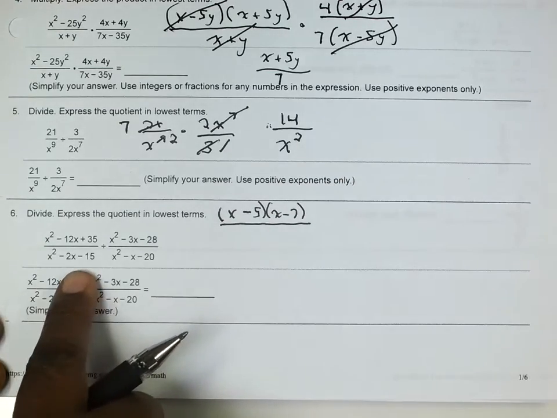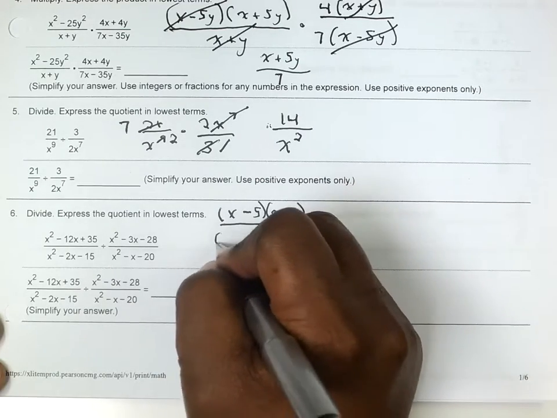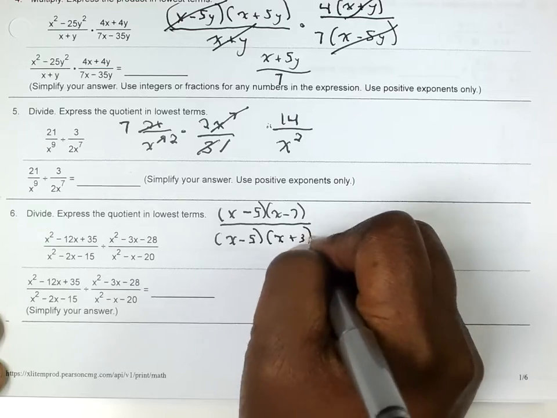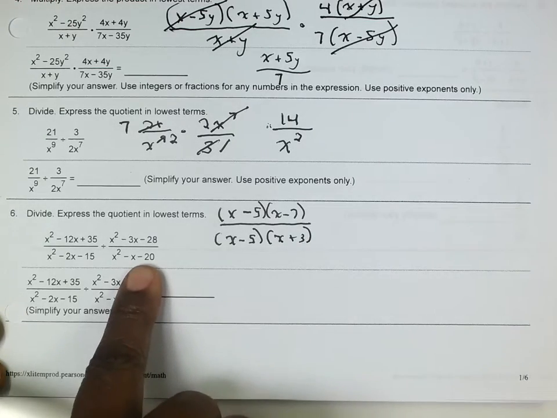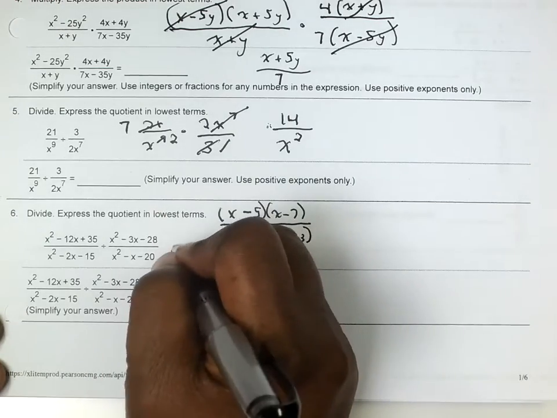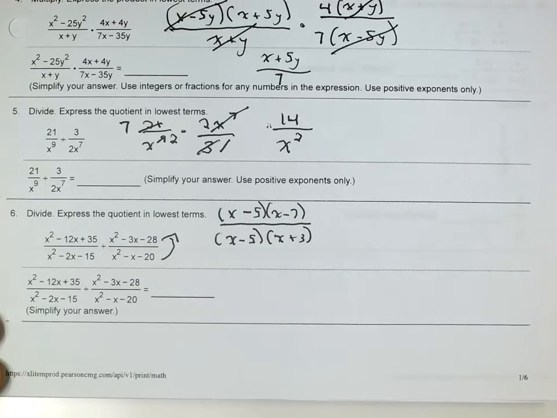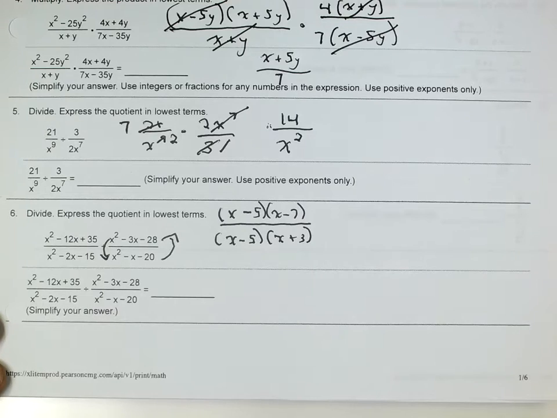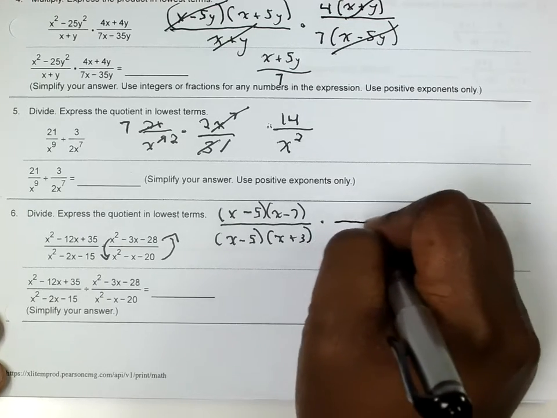Underneath it, x squared minus 2x minus 15 is x minus 5 times x plus 3. Now on the other side, this has to be flipped. So the x squared minus x minus 20 is going to go in the numerator, and the x squared minus 3x minus 28 is going to go in the denominator. So I'm going to keep factoring as I do that.